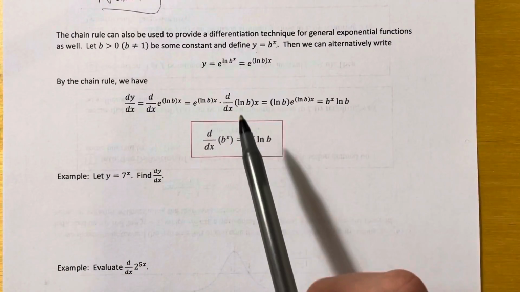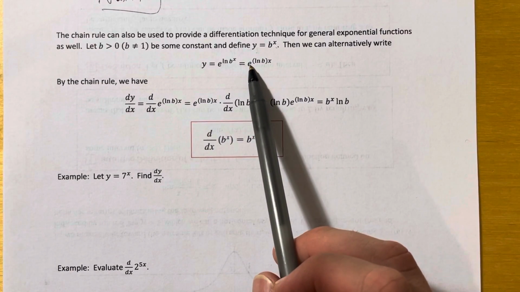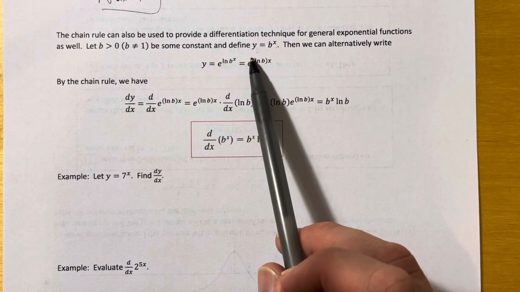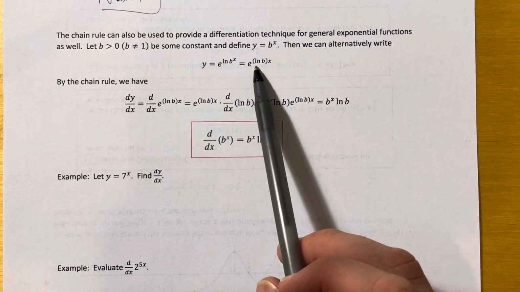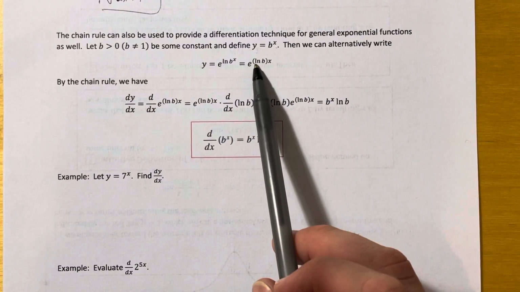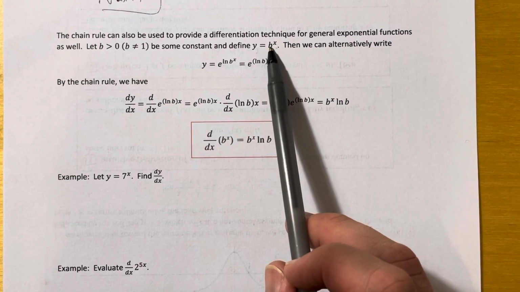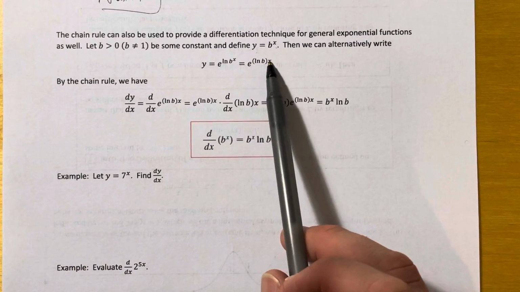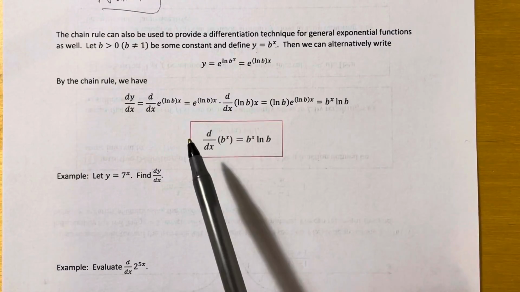Now, what was the point of doing that? Well, this is a composite function, e to the power of the natural log of b times x. The natural log of b times x is the inside, e to the x is the outside. And we actually know the derivative of both of these. That natural log of b is a constant, because b is the base of an exponential function, which is always some constant. So I have a constant times x. That's actually a linear function that we're looking at up there. We know how to differentiate those.